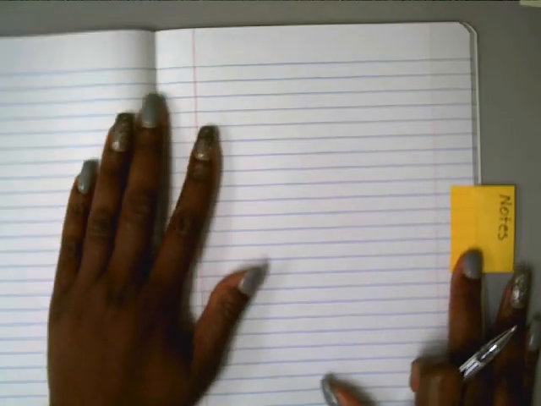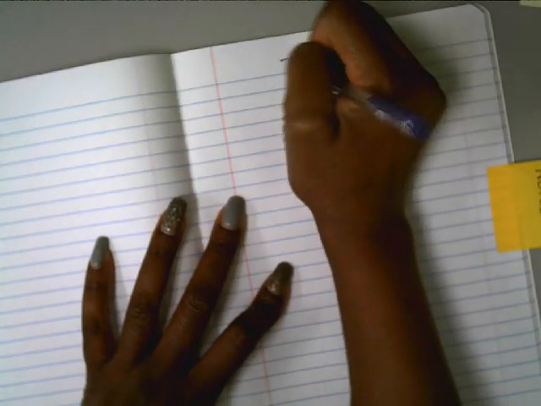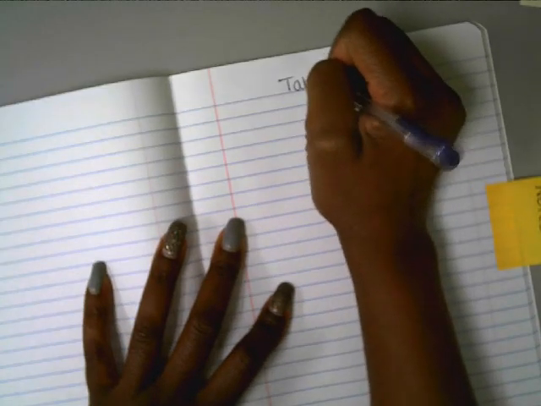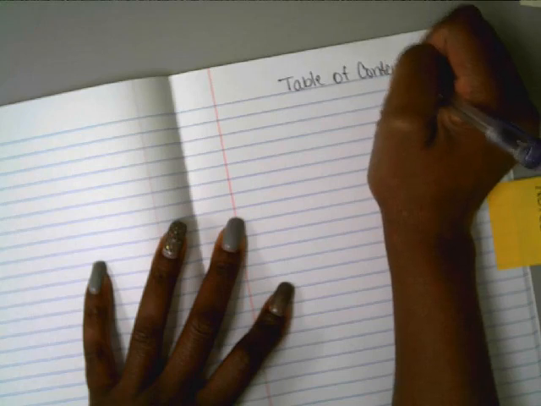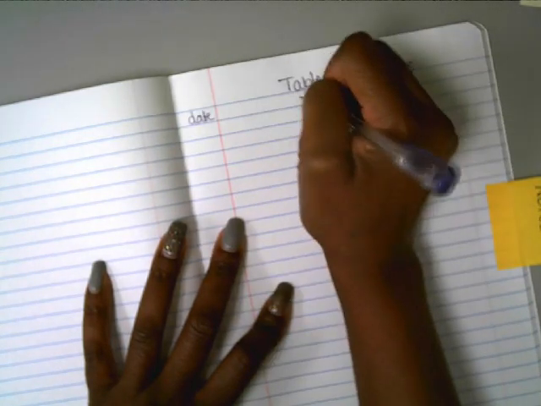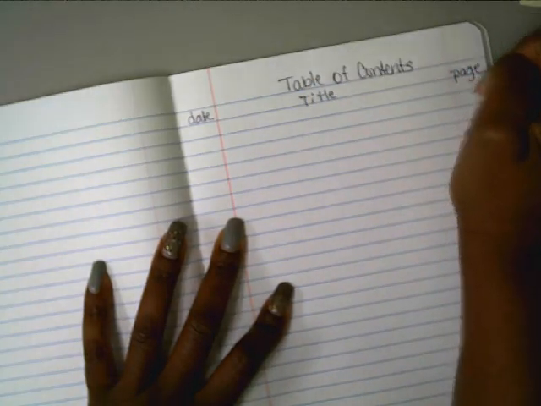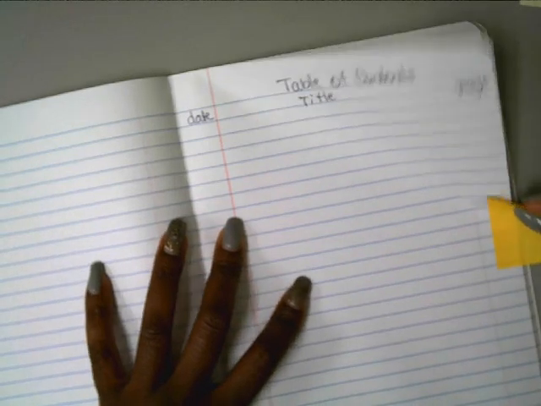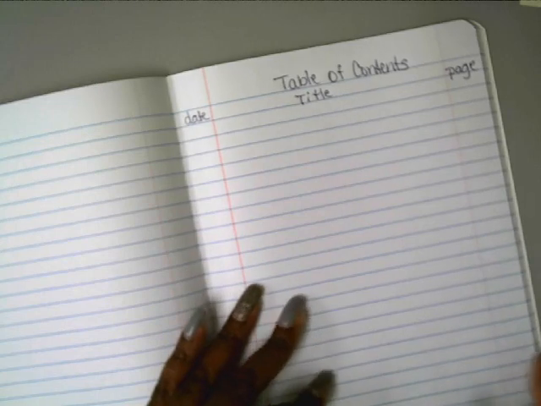Now you're going to flip to where it says notes. We're going to do the exact same thing all over again. We're going to do table of contents, date, title, and page. We're going to take that little tab off of there because we just needed that to know where we need to come back to for now. And then we're going to turn the page.